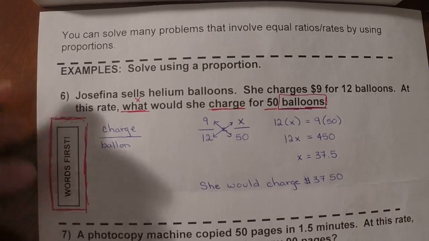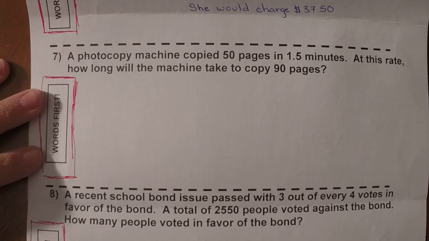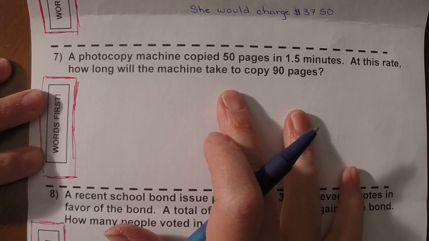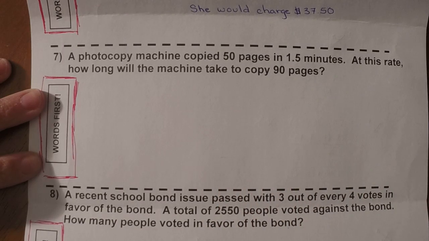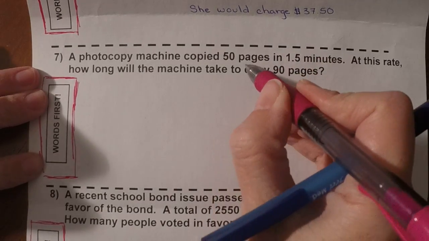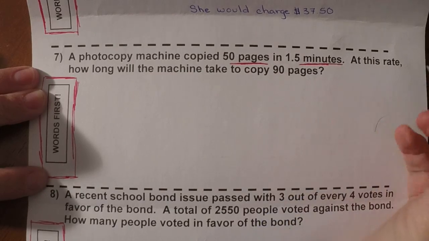So down here, the next one, number 7, it says a photocopy machine copied 50 pages in 1.5 minutes. At this rate, how long will the machine take to copy 90 pages? So again, we need to look at what's important. We've got pages and minutes.